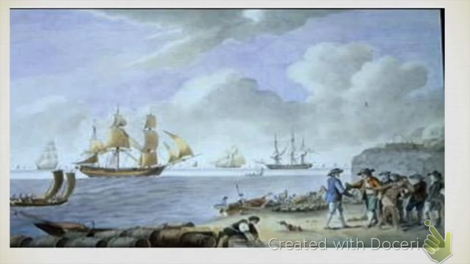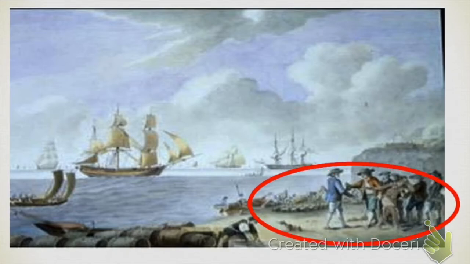On this next one, this is a European painting, different from the previous one, but it shows Europeans onshore and moving slaves out.